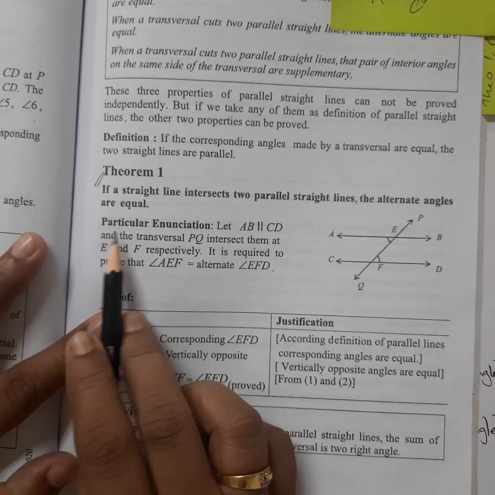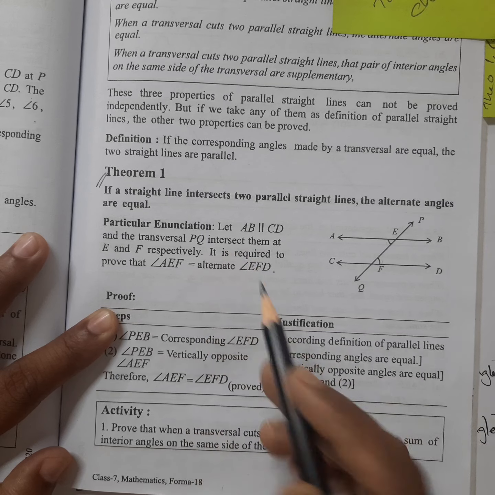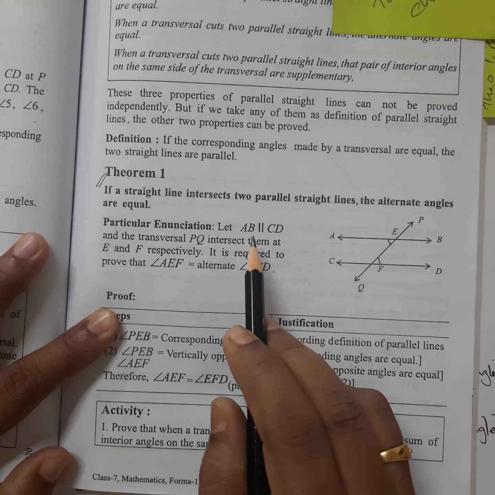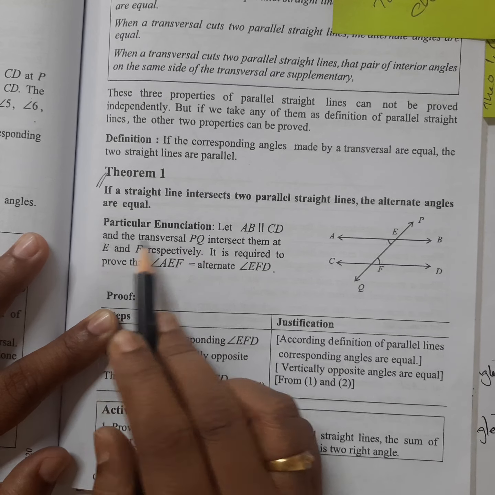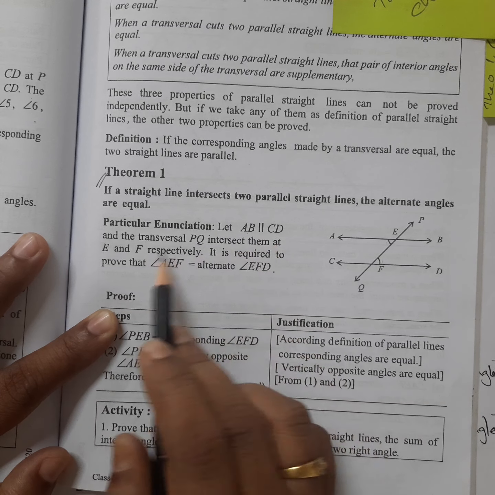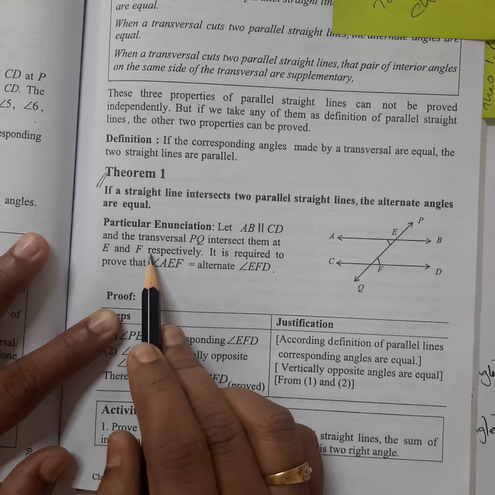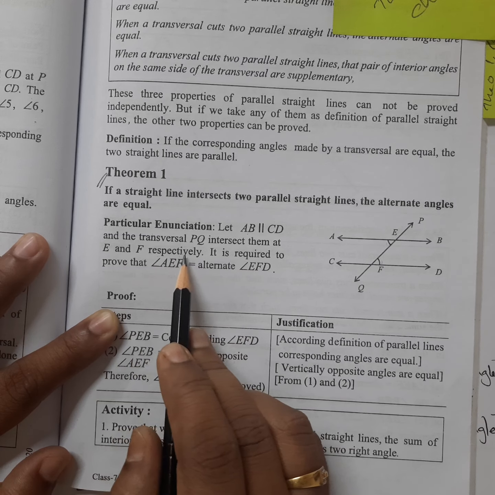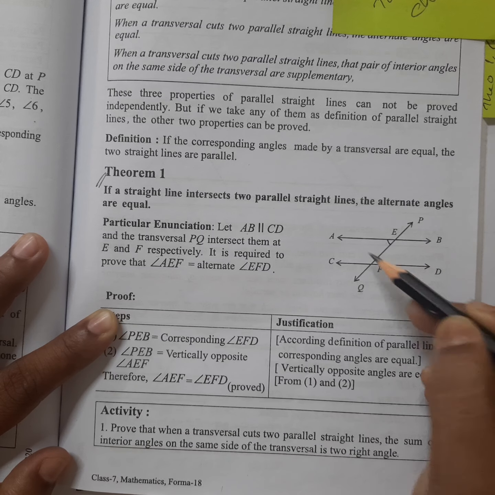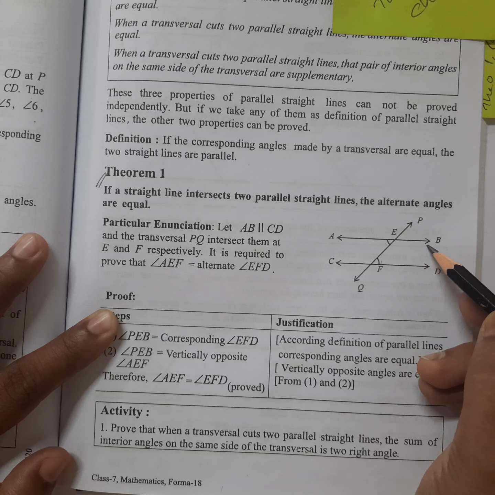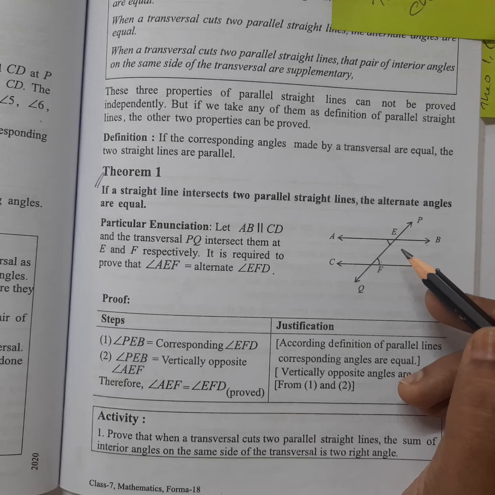So let's see what they say in the particular enunciation. Let the two parallel lines be AB parallel CD, and let the transversal PQ intersect them at points E and F respectively. You definitely need to write 'respectively', because it goes one after another: the first line is AB, the second line is CD. This is why we need to write 'respectively'.